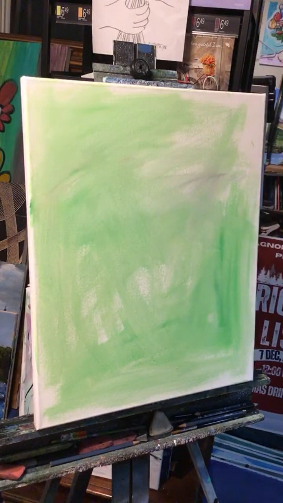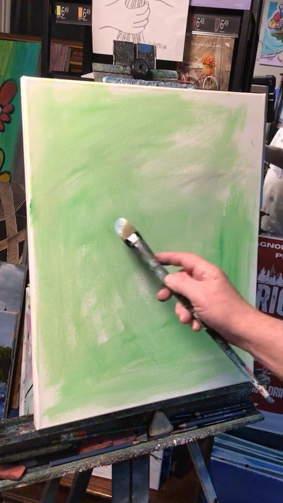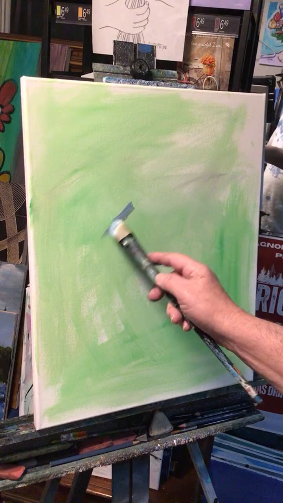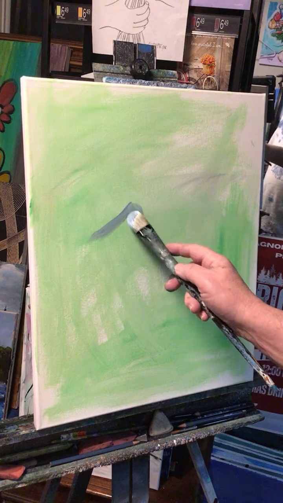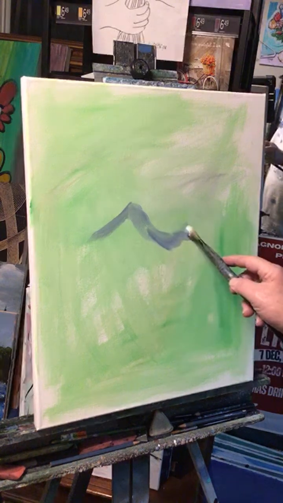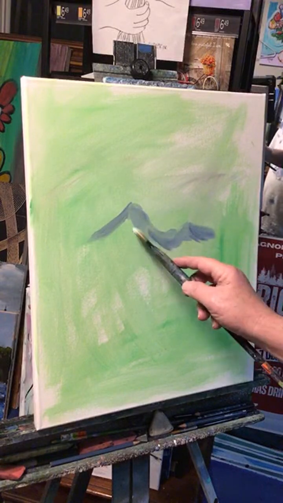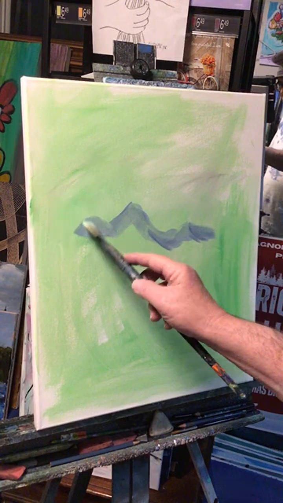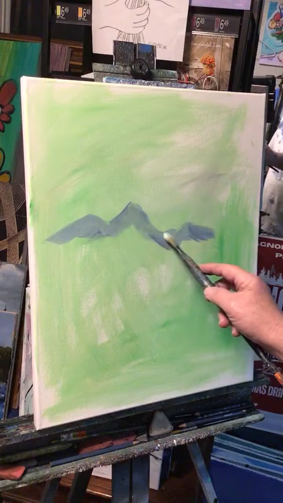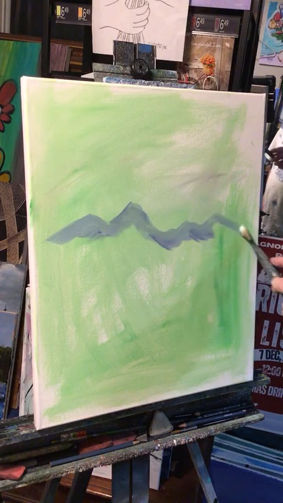What's some fun tonight? Because I'm going to be going to bed soon. We'll do a light blue. We'll do blue mountains here. Maybe more rugged all the way across.